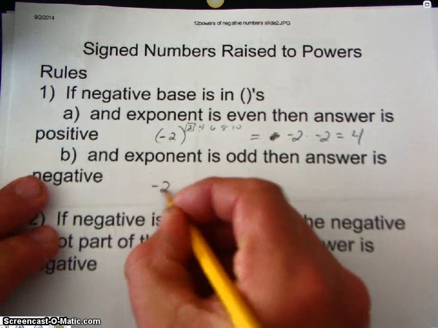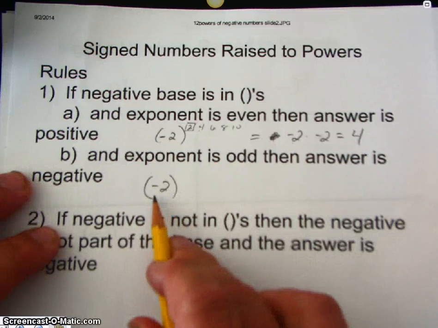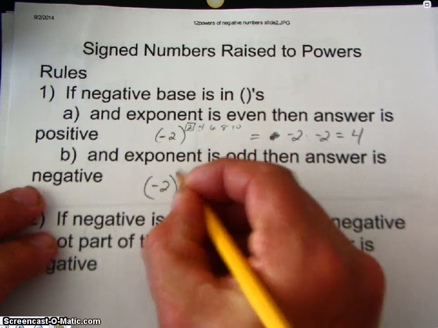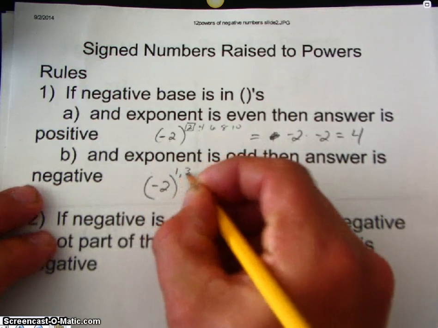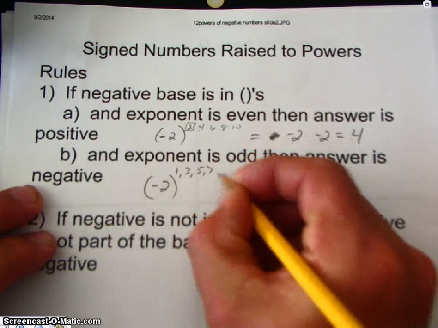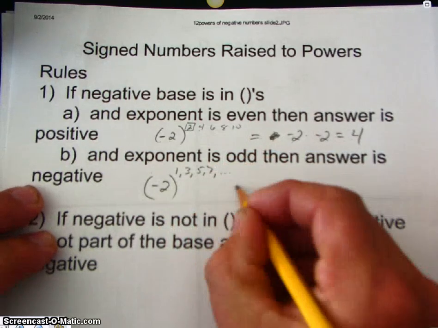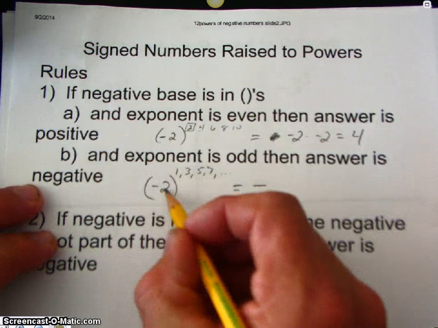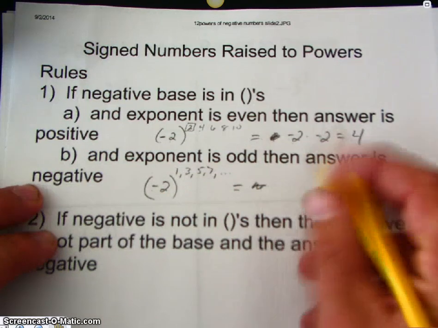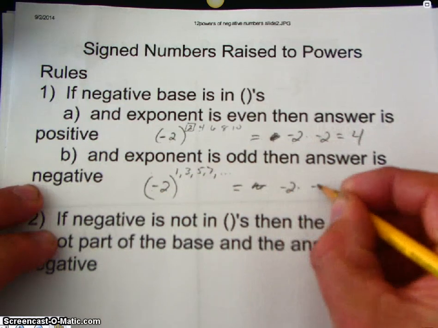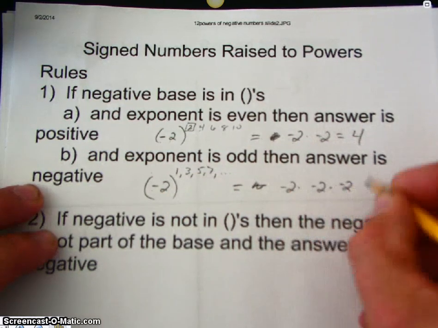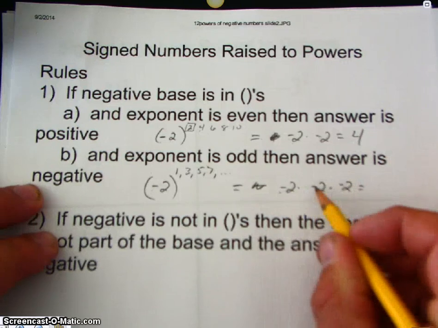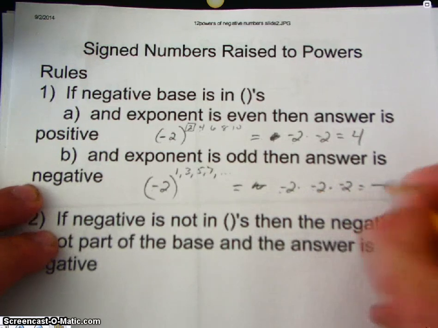Now, if I take a negative inside the parentheses, and the exponent is odd, in other words, 1, 3, 5, 7, and so on, my answer will always be negative. So (-2) to the third power will be -2 times -2 times -2, which is negative times negative times negative, which is negative.